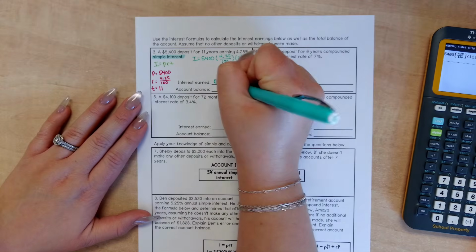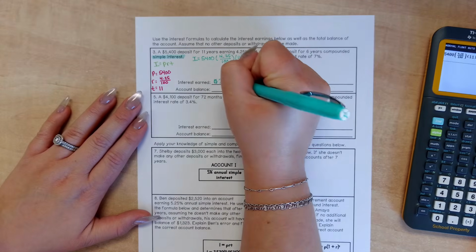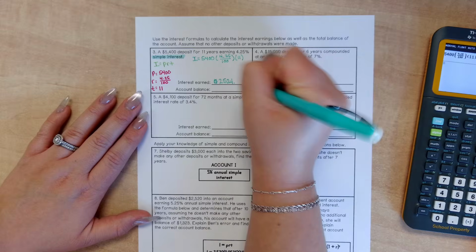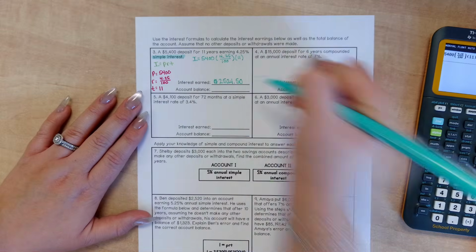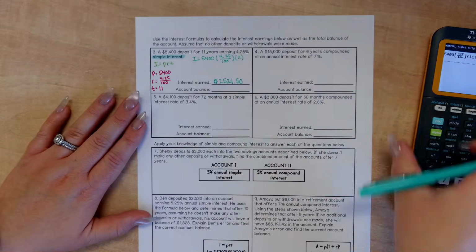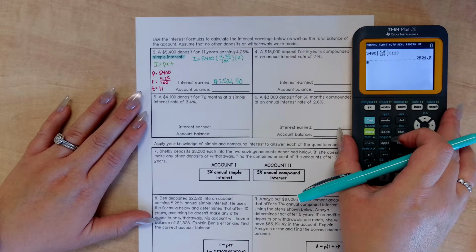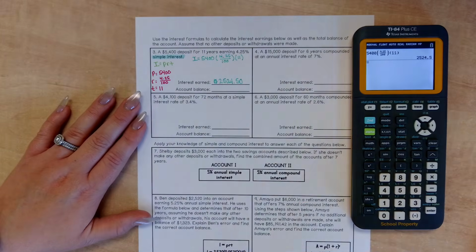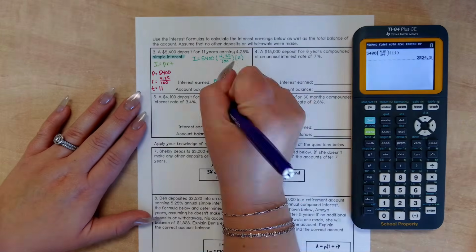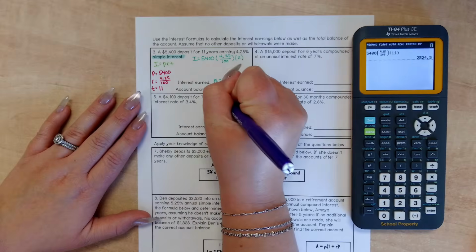$2,524.50, and 50 cents. Don't get lazy on me. You bring in that invisible zero. Now, it does say account balance. So remind yourself what that is. I'm going to put a T so that way I know that that means total.